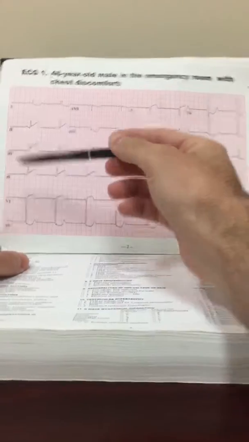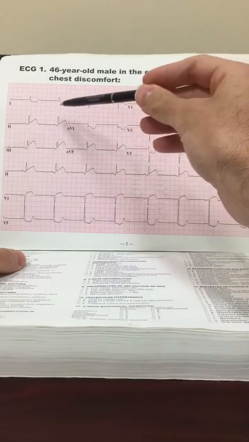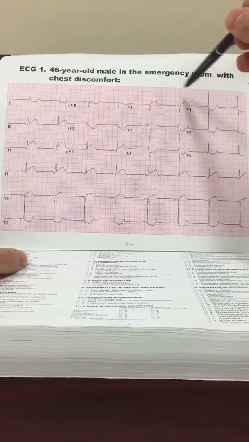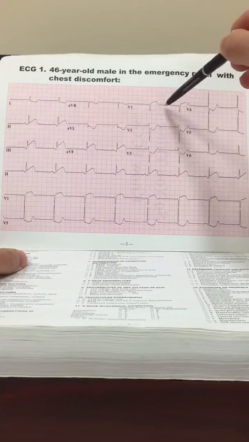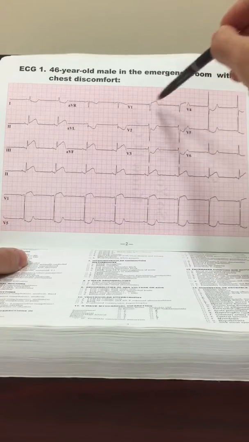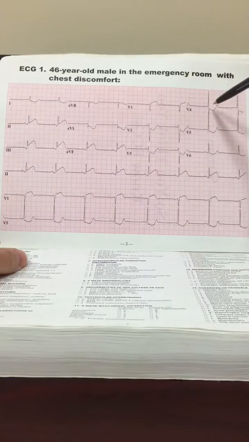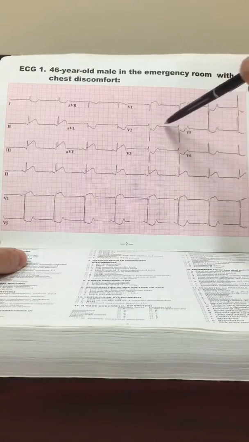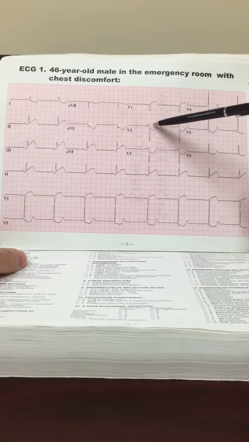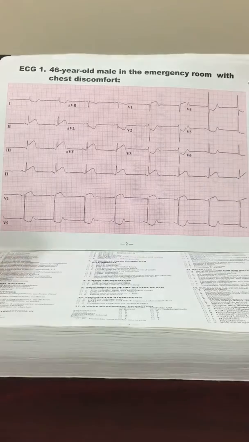Once again, we found that in leads 2, 3, and AVF, indicative of an inferior wall MI, and also T wave abnormalities in V1 elevation, possibly anterior wall, anterior septal, and then the V2, 3, and 4 could be due to ischemia, as indicated by the depressions of the ST segments here, here, and here.